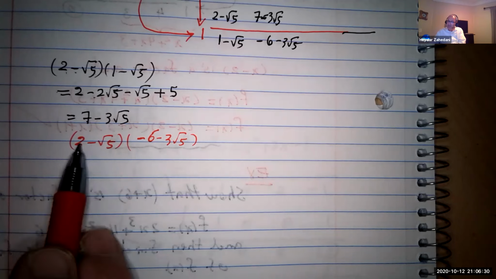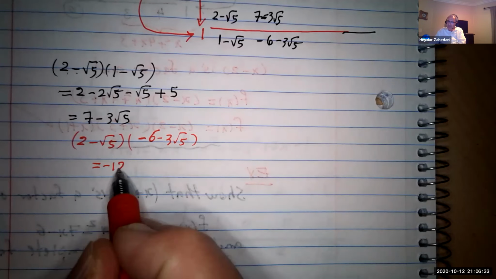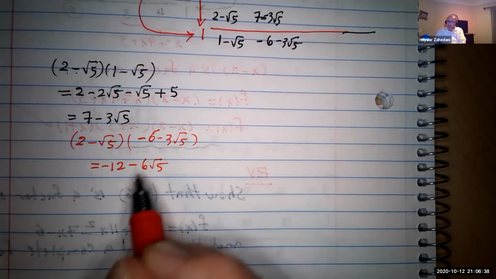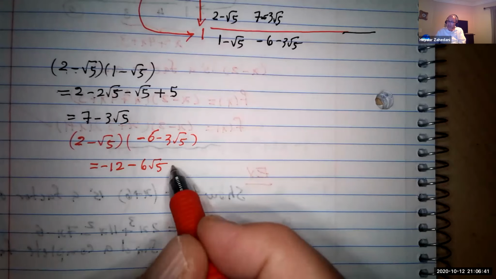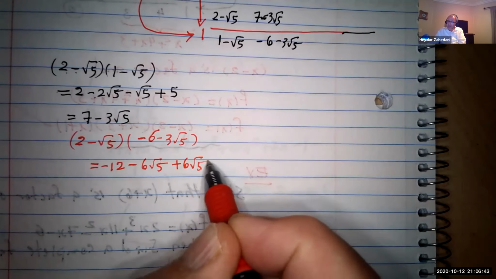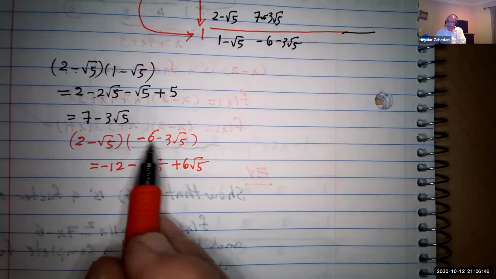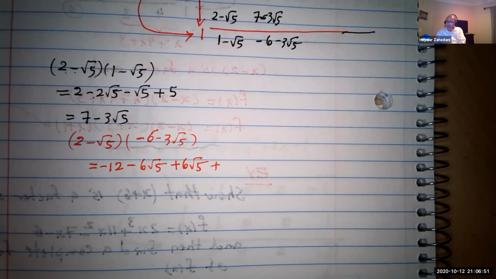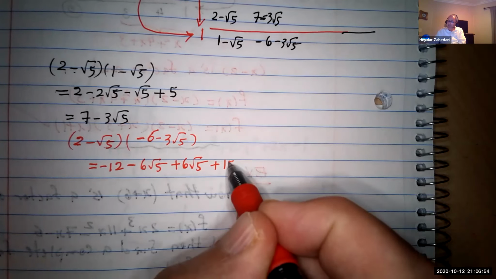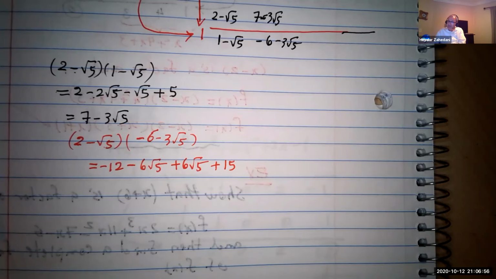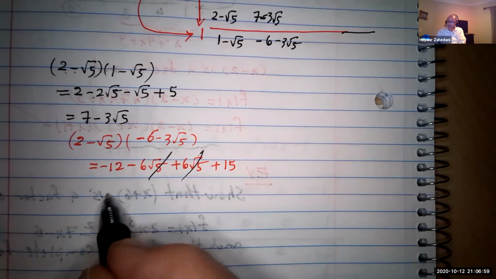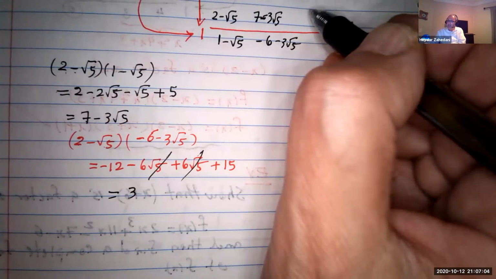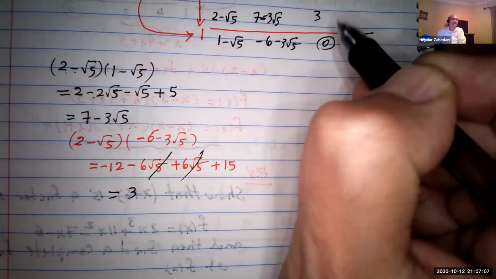You FOIL it, 2 times negative 6 would be negative 12. You multiply here, minus 6 radical 5. You go inside, this is going to be plus 6 radical 5. You multiply this negative times positive. 3 radical 5 times radical 5 would be 5 times 3, which is 15. These two would cancel out. So that gives you a 3. Okay, so if you multiply these two together, that gives you 3. So that gives you 0 as the remainder.